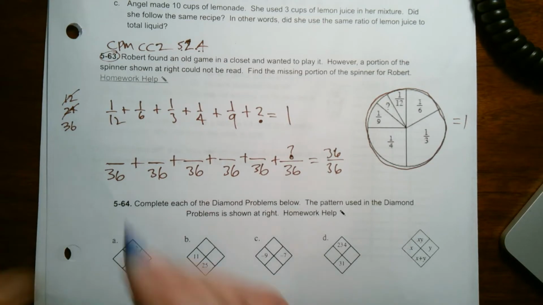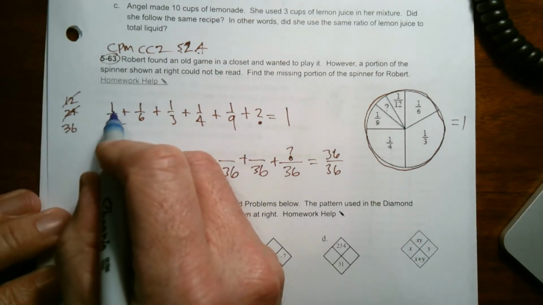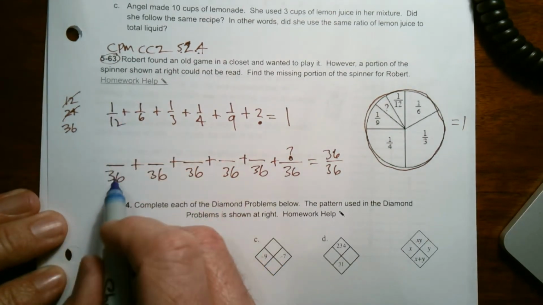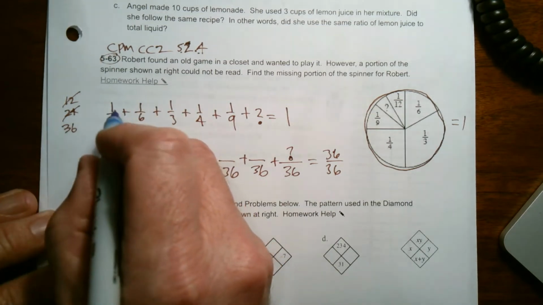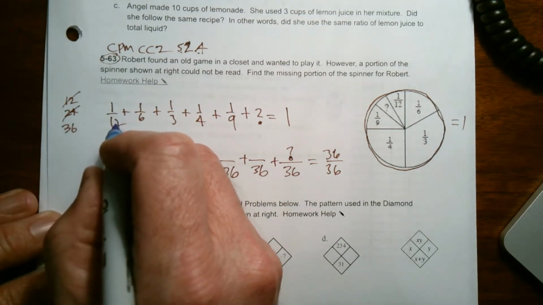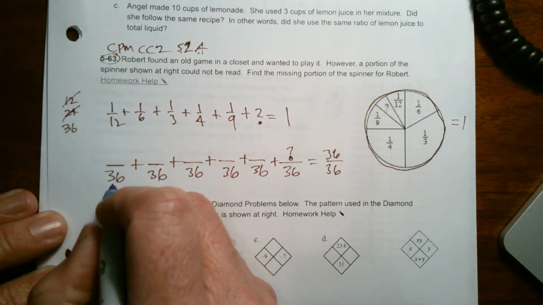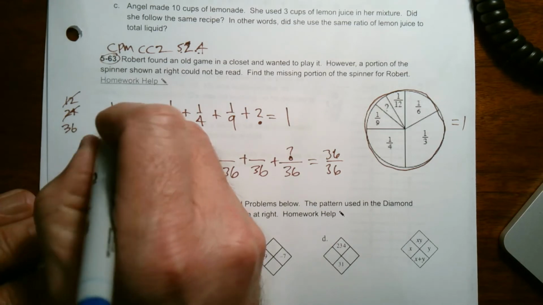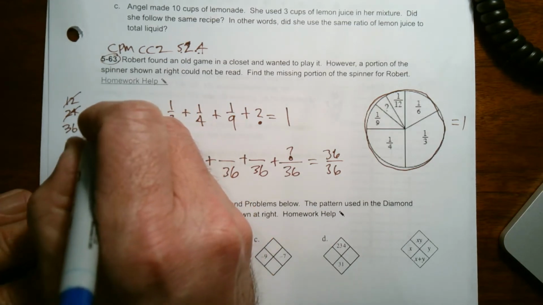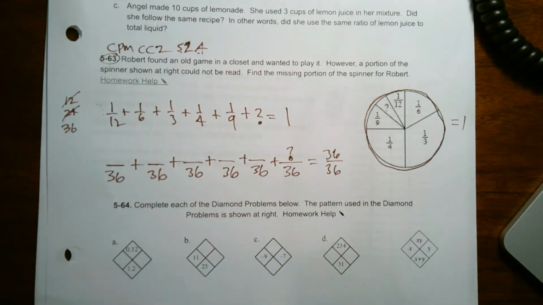Remember, to change a fraction to have a common denominator, you multiply by the giant 1. So 1/12 times what gives me something over 36? 12 times what is 36? Well, it's times 3. So I would multiply this by a giant 1 of 3 over 3.